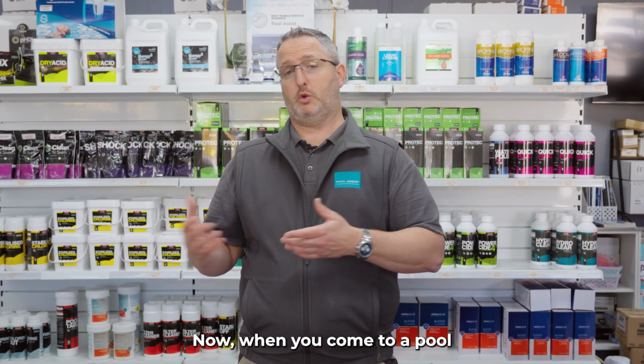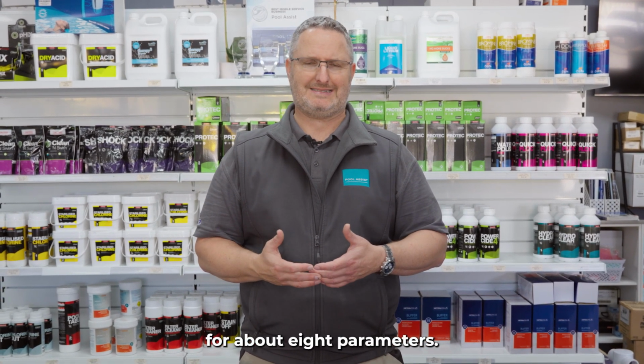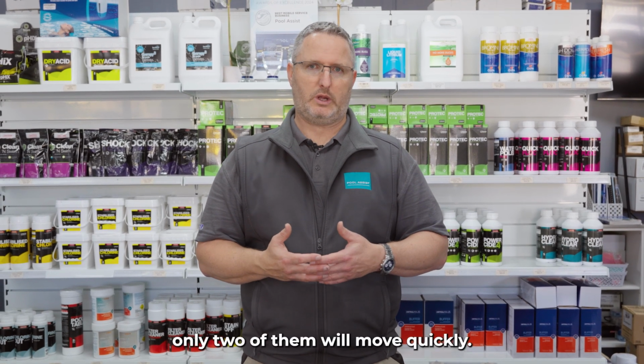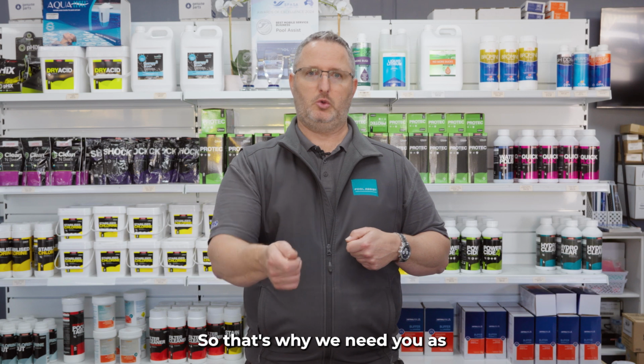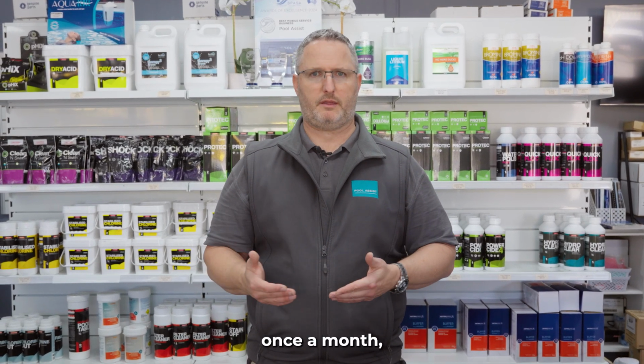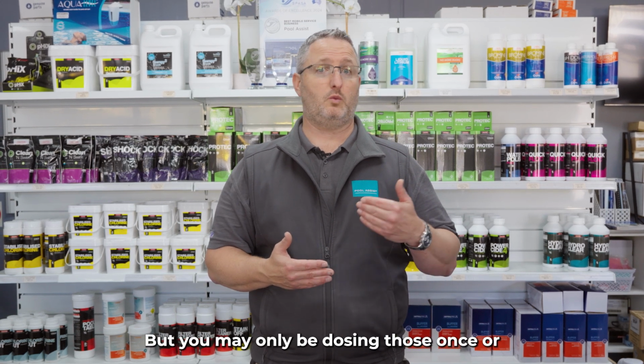Now, when you come to a pool shop, we'll typically test the water for about 8 parameters. Only 2 of them will move quickly, that being the chlorine and the pH. So that's why we need you as a pool owner to test those regularly. When you're coming to a pool shop once a month, we will take care of the rest of them, but you may only be dosing those once or 2 to 3 times per year.